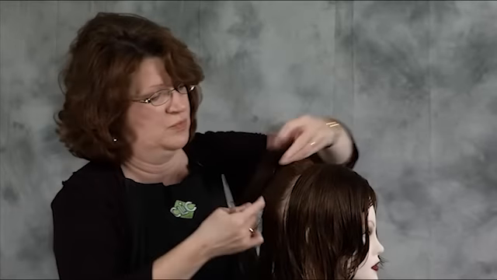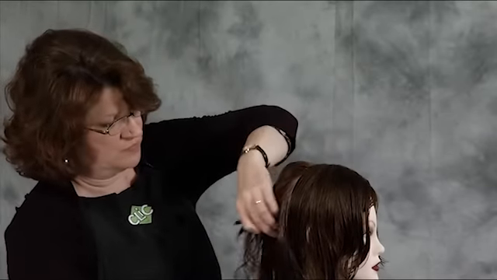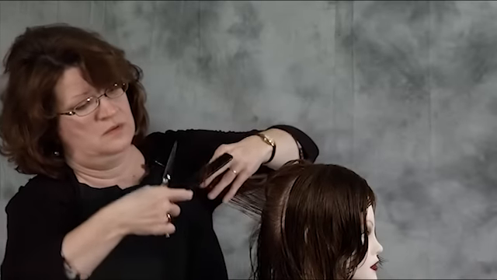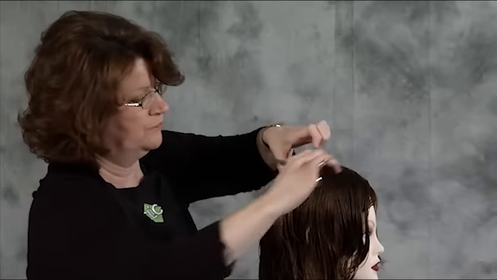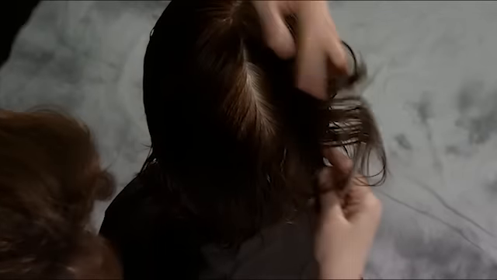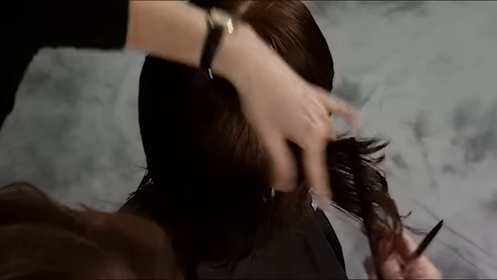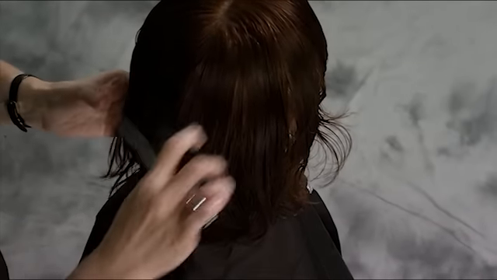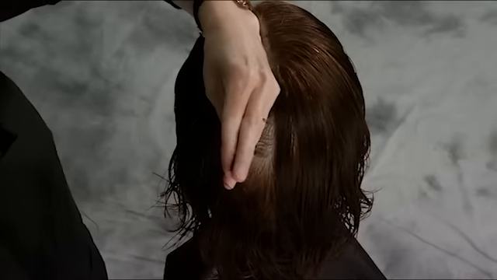Simply taking the vertical partings, moving across the back. And it blends right into your front section. Let's repeat on the opposite side.